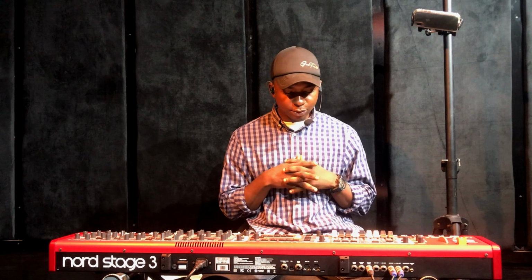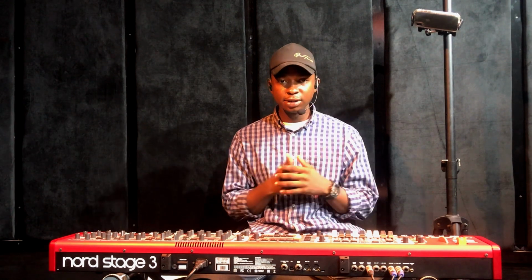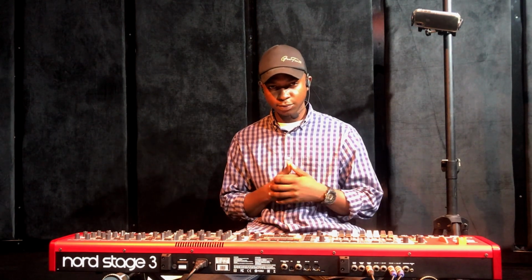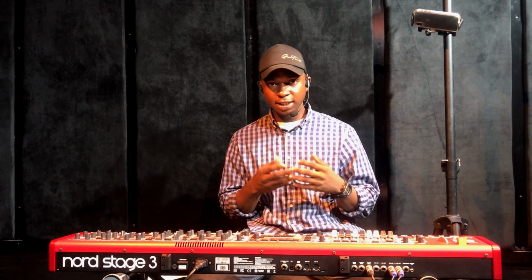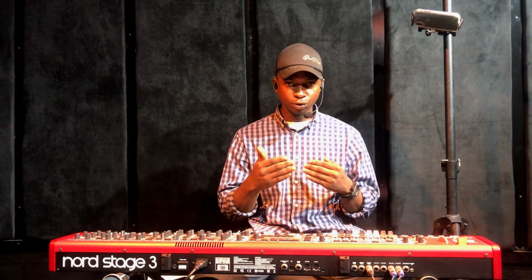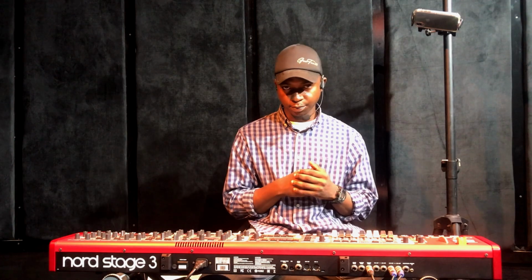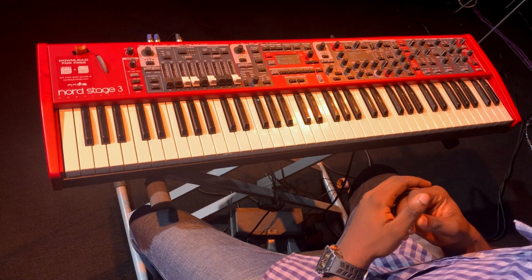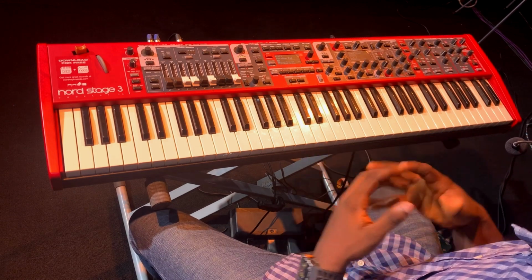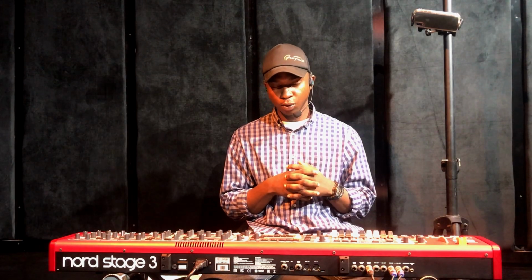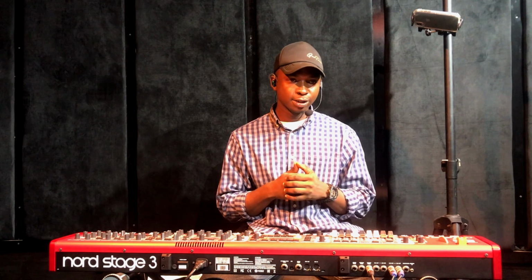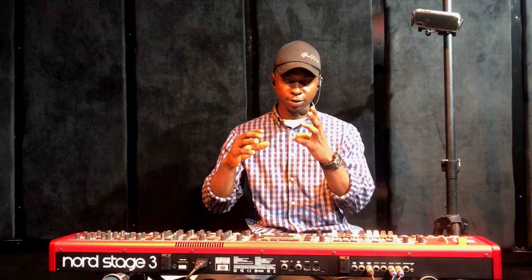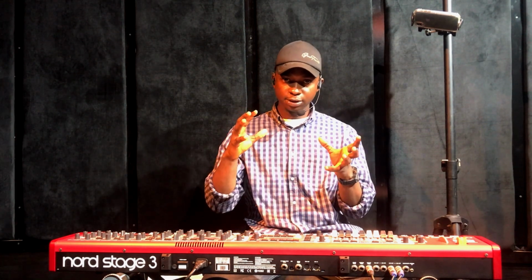Now that we understand the diatonic scale and what it stands for, what are the other things that we need to know to proceed in our piano learning? Another thing you need to know is called the triads. What is a triad? A triad is a stack of 3 notes.